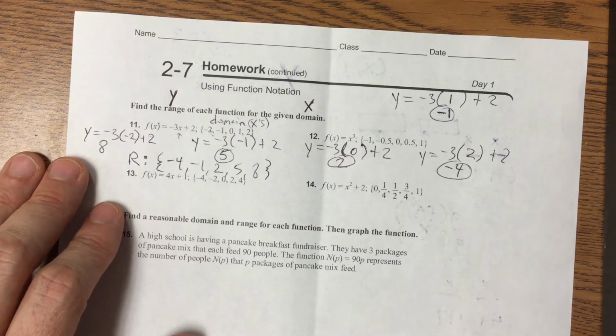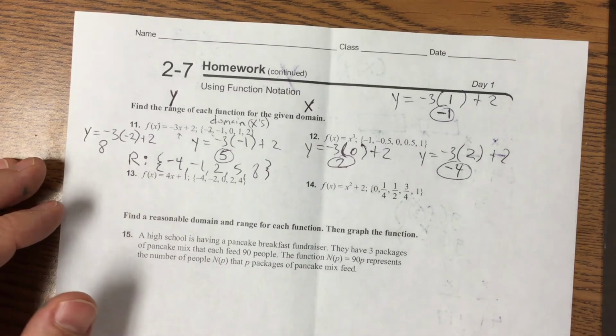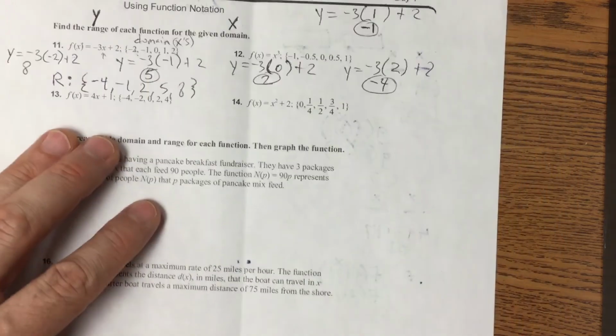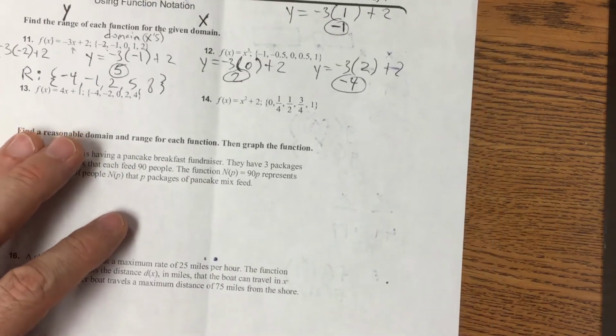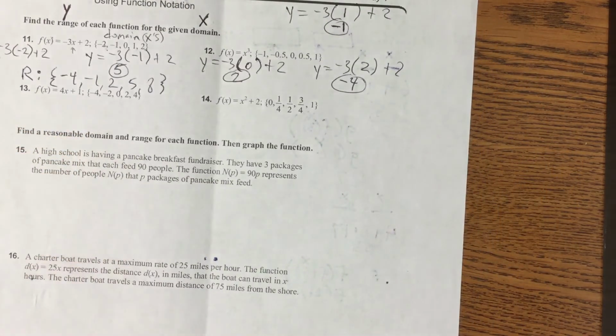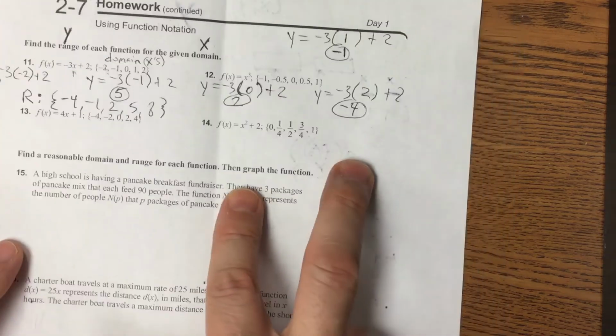Okay, now I'm going to do one more of these because number 14 is kind of a monster, just because it has these fractions. All right, the other two you can do on your own, but this one I'll go ahead and do with you.